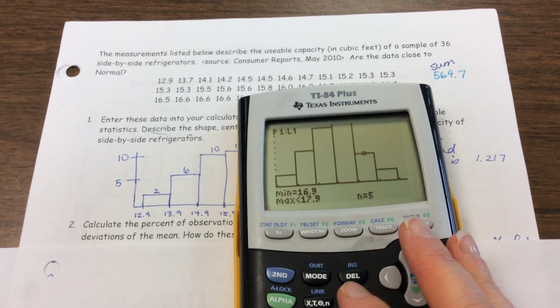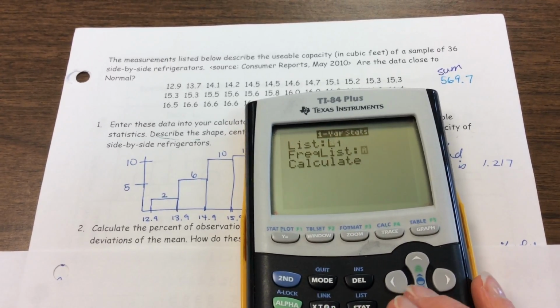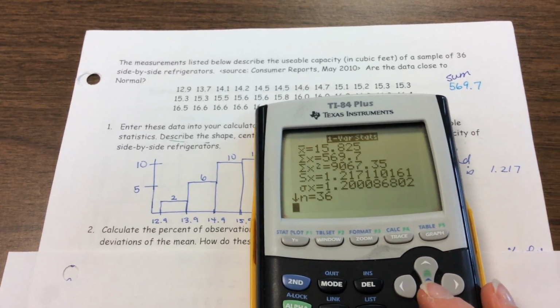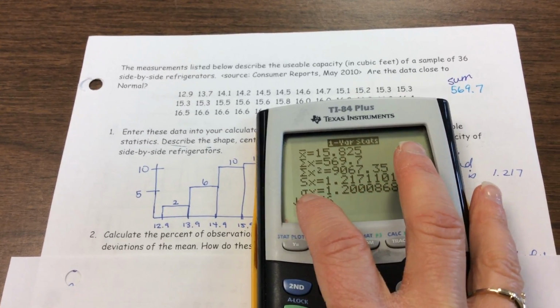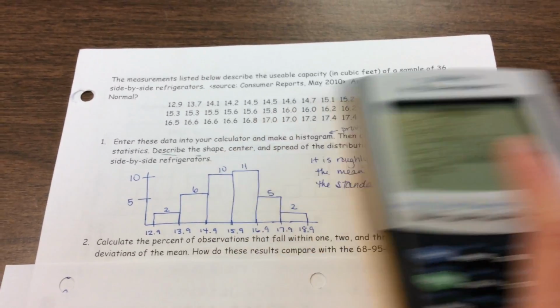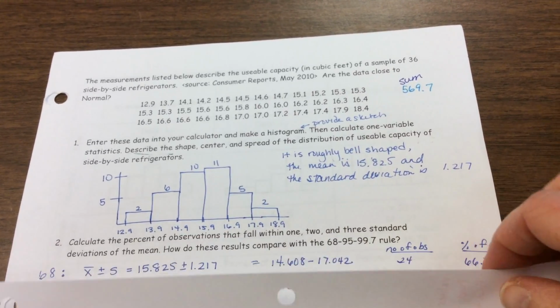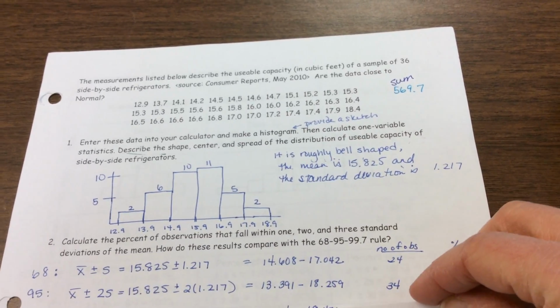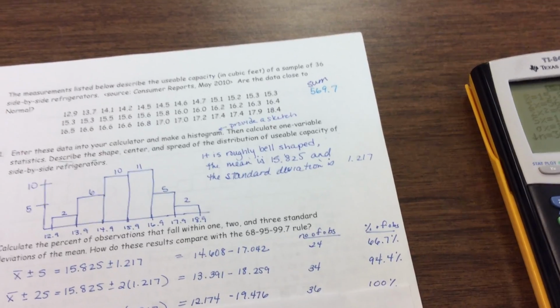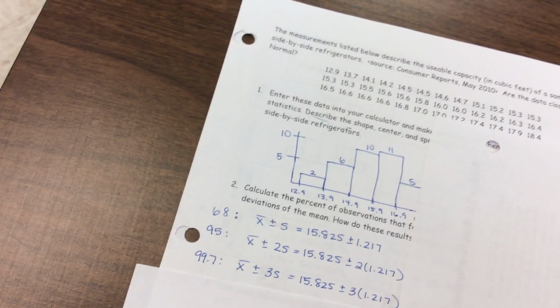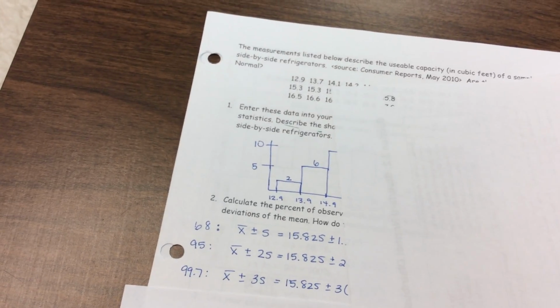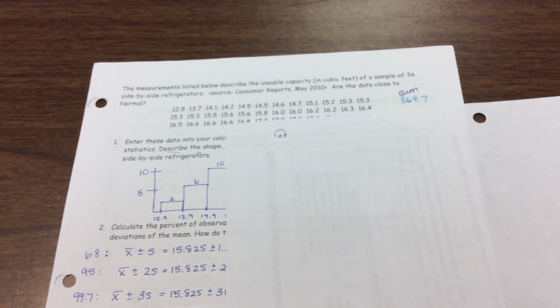So I'm going to go to stat, calc, 1-Var Stats. Then I get my x bar, and I'm going to use that Sx. The sigma x is just the population standard deviation. It's just another way, with a slight difference in the denominator. So if you can see here what I'm doing, there's that 15.285, which is the mean.